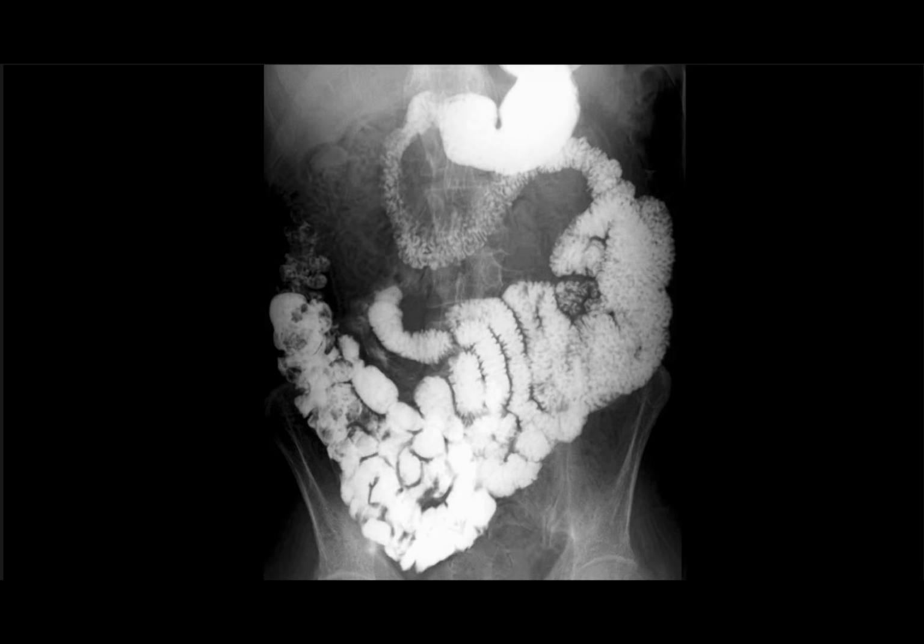Today we are going to look at a barium follow-through radiograph. A barium follow-through radiograph is a contrast radiographic study of the small intestine. It is very similar to the barium meal and the barium swallow because it makes use of the same contrast, which is barium sulfate, and then it has the same route of administration of the contrast.